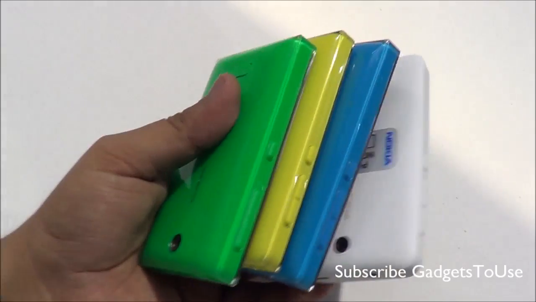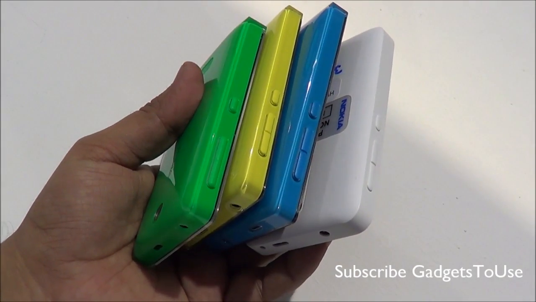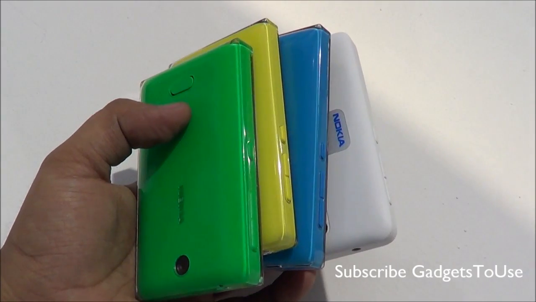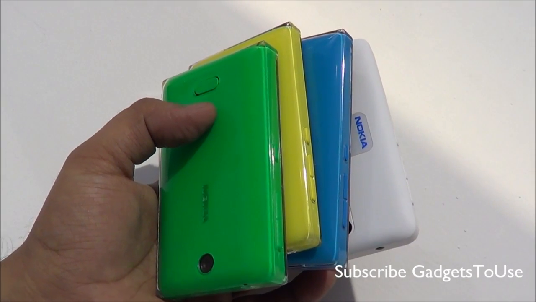So that's all from us as far as the quick hands-on comparison and review of the Nokia Asha series phone. Do let us know if you have any specific question for this device or any of these 3-4 devices. We would love to help you.